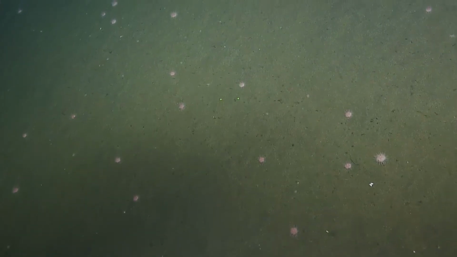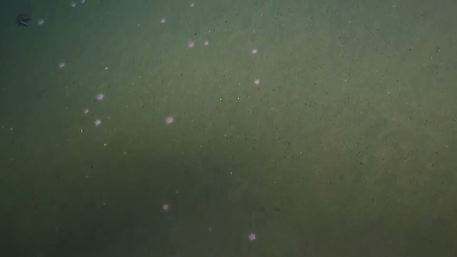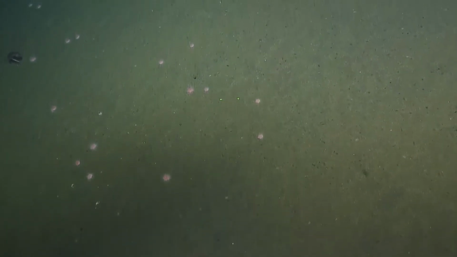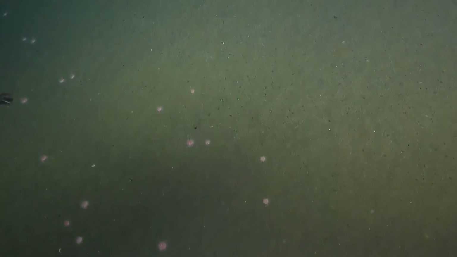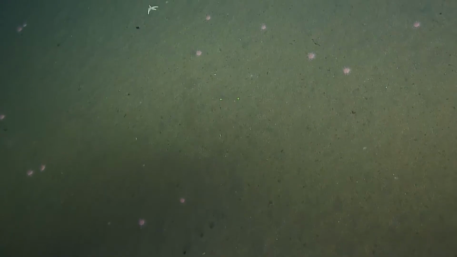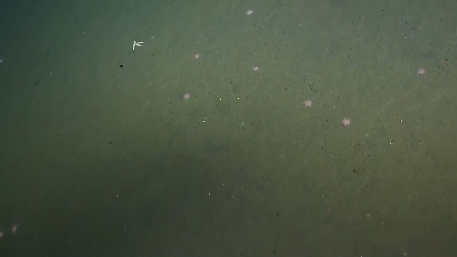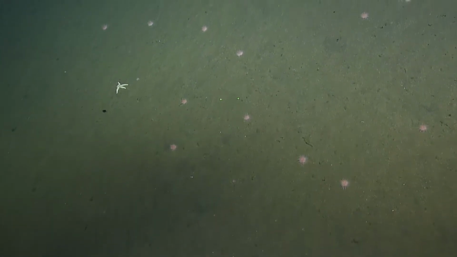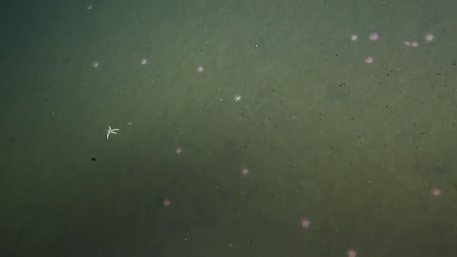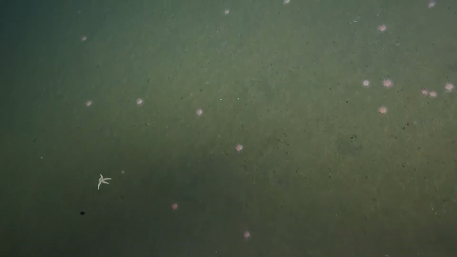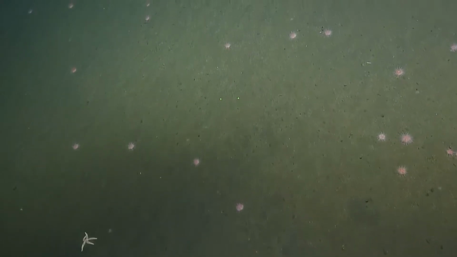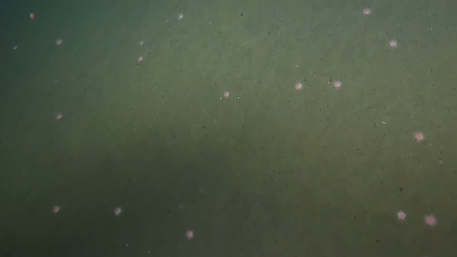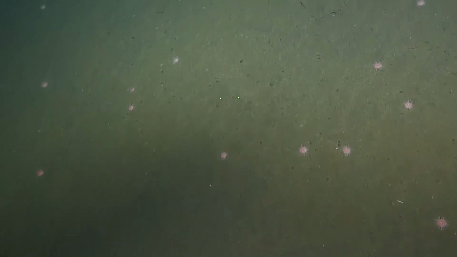So much promise. Well, we are in a pink urchin barren. Sure is. So it's interesting. You think about these sediment dwelling urchins, a very different lifestyle than our shallow water urchins that are found within the kelp forests and rocky reef communities. They mainly feed on drift kelp and graze on the rock surfaces for algae.